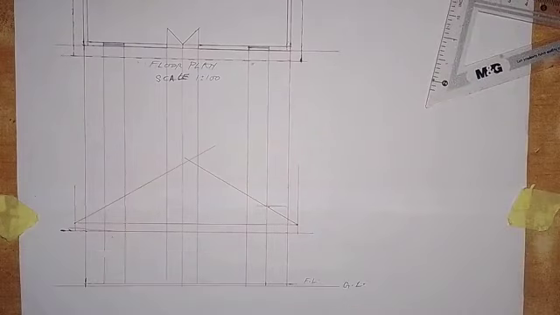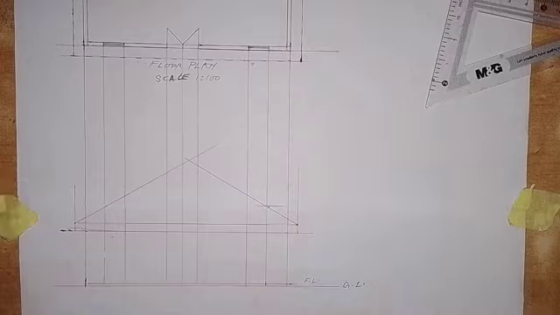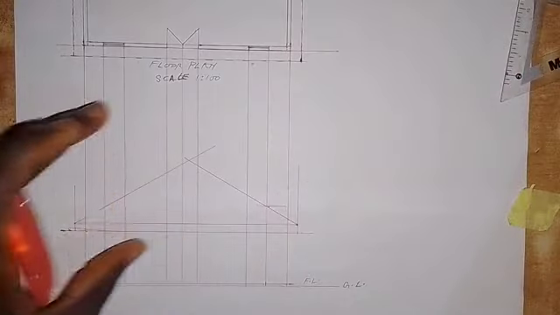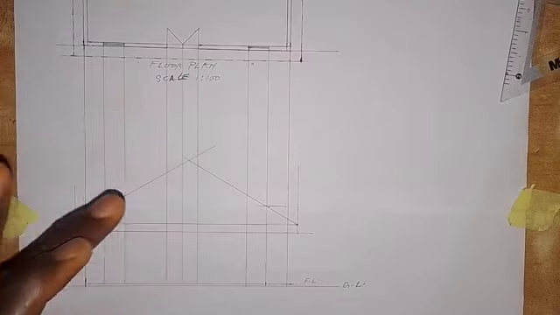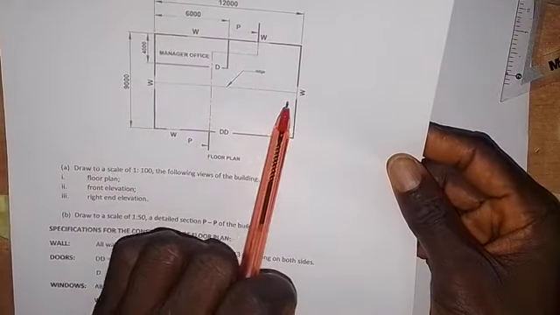Now in this case, the type of roof that we are dealing with is a gable roof, as I said, but there is something that we are going to take note of here. What is that thing? The roof is not going to be in a triangular form like this. It's going to be in a rectangular form. Why? Because of the ridge that we have here.